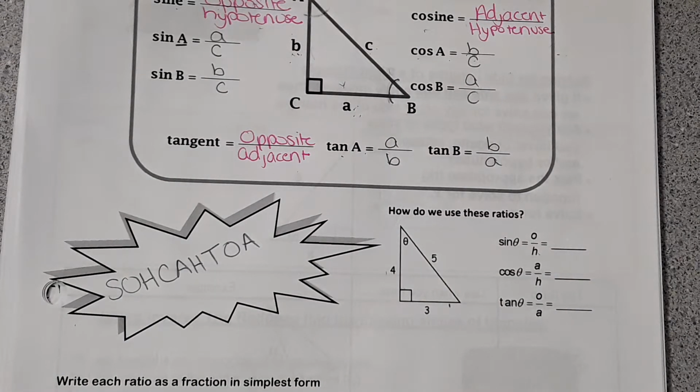Isn't it like an acronym? Yes, it's an acronym. Like SHIELD is an acronym. Sounds good. What's the acronym?